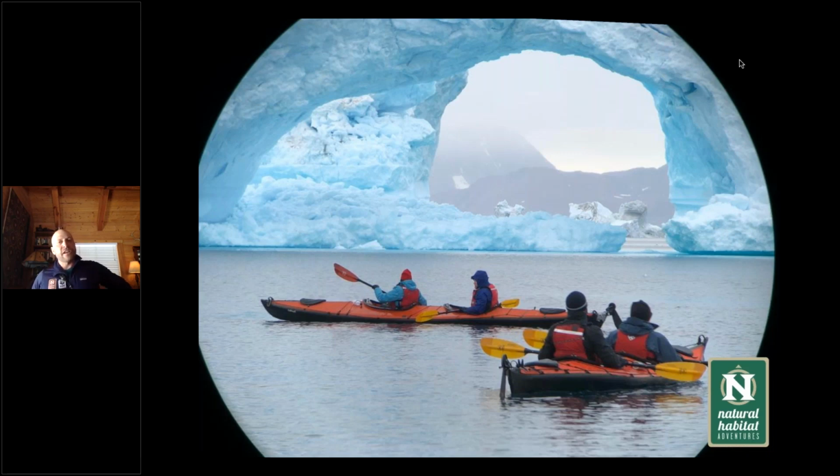Funny story about this picture, actually. I was leading a trip with Rachel Sullivan, one of my co-guides, and not long after this picture was taken, chunks of ice began to fall down from that arching iceberg. But because the kayakers were so far away, they barely even felt the waves. But this picture makes it feel like they were right under it.